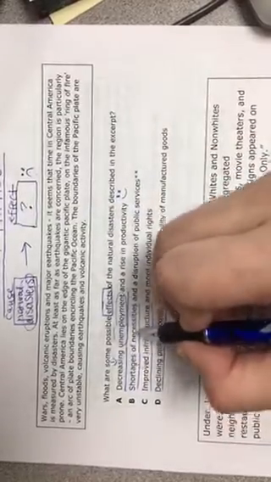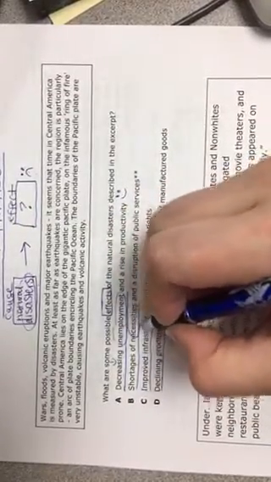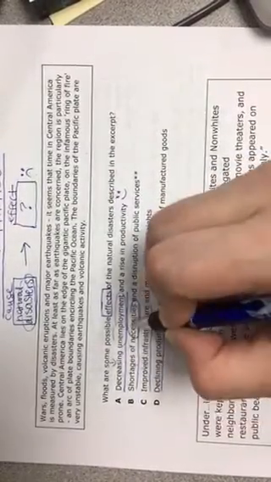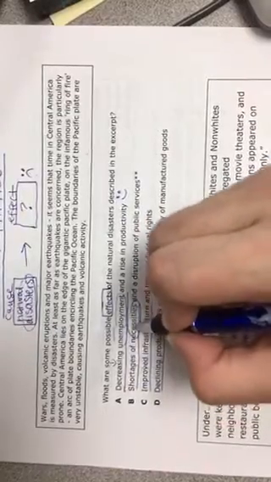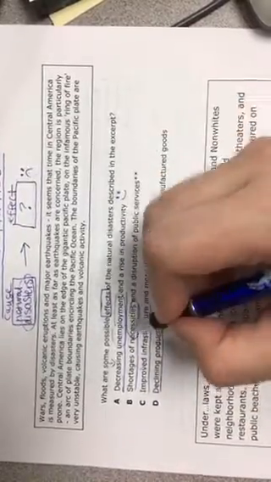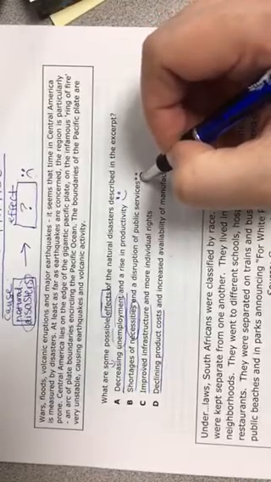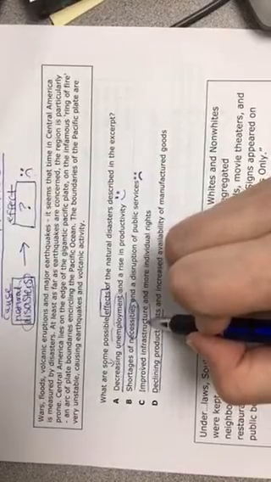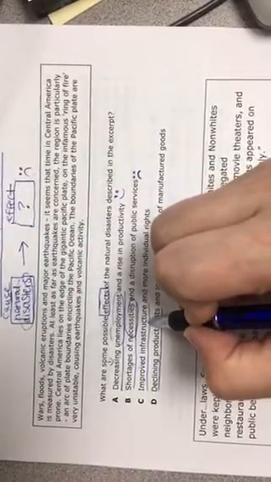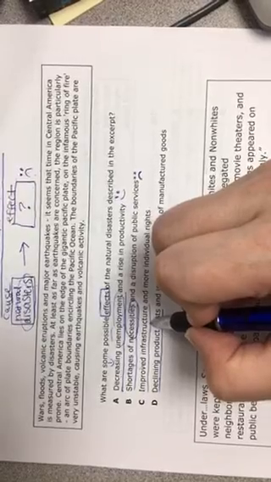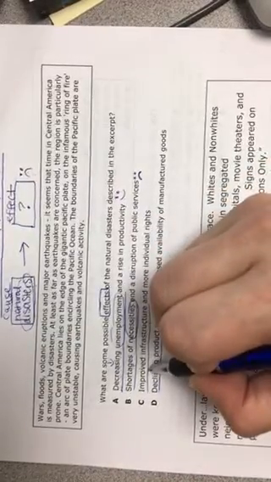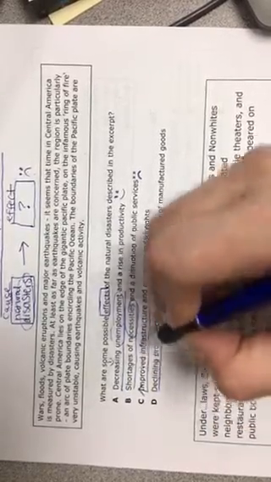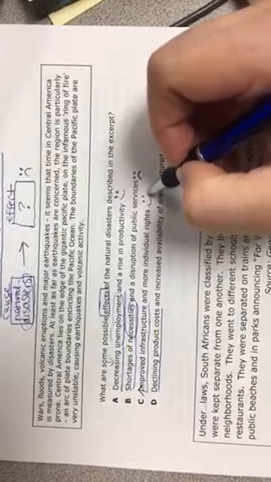What about shortages of necessities? Necessities are things I need, things I have to have. Shortages, that means I don't have enough. If I don't have enough of what I need, am I going to be happy or sad? Well, I'm going to be sad. What about improved infrastructure? If I have an infrastructure, I have roads, hospitals, schools. And if it's improved, that means they're getting better. So if I have improved infrastructure, that's going to be a good thing.